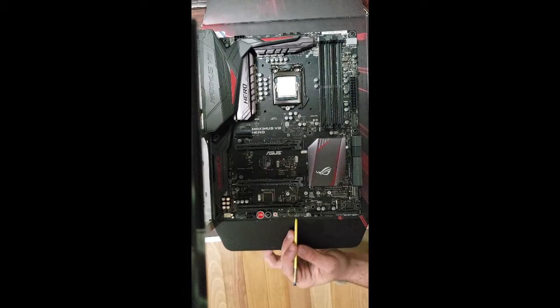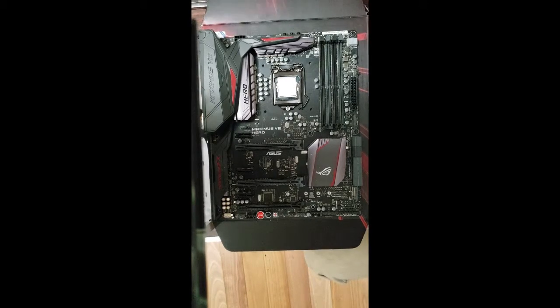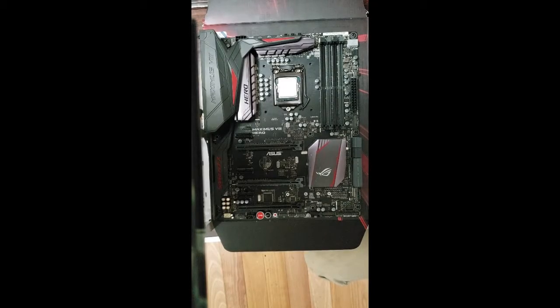Going on to the ROG extension headers, this is for really anything that you would buy separately other than the motherboard that you can use for these two headers right here. This is pretty much for Asus Republic of Gamers. Not all motherboards have this, obviously, because not all motherboards will be Republic of Gamers, as you can tell from this right here. Obviously, this is MSI, not Republic of Gamers.